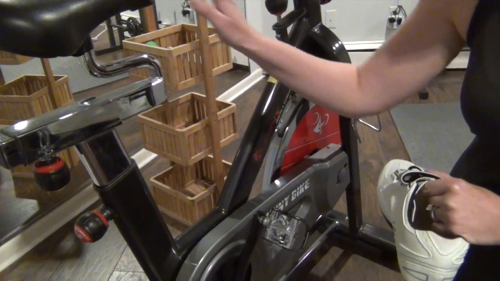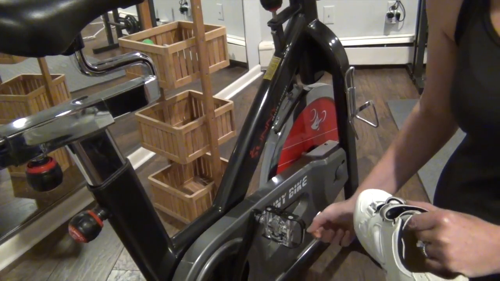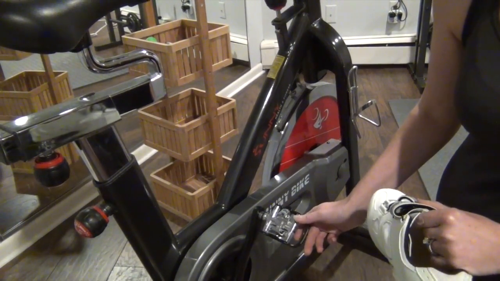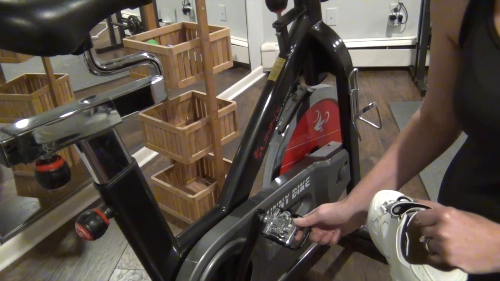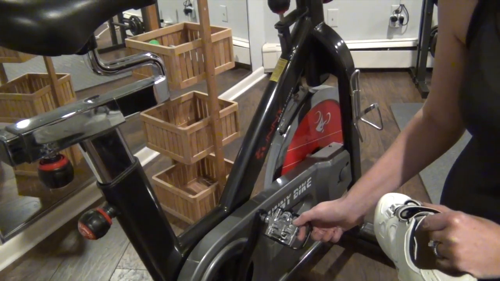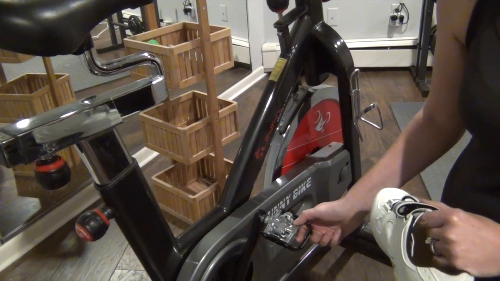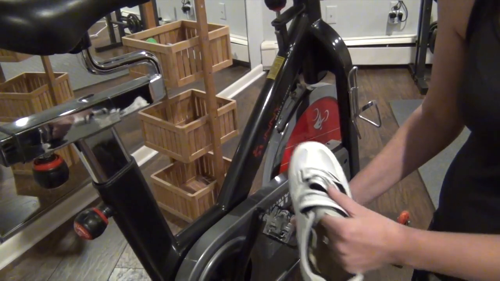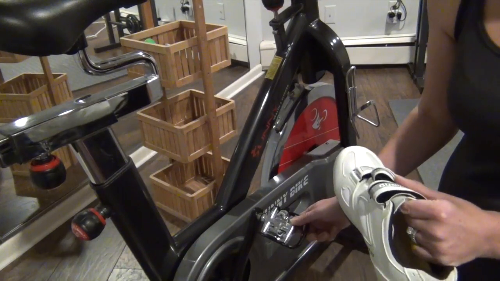So I linked to that in my blog. You can take a look at both this bike without the pedals and change them out like I did, or you can get the other bike that has these pedals already included. But like I said, I think you get a much better workout being clipped in. So either way, I recommend going for the shoes and clipping into the bike.